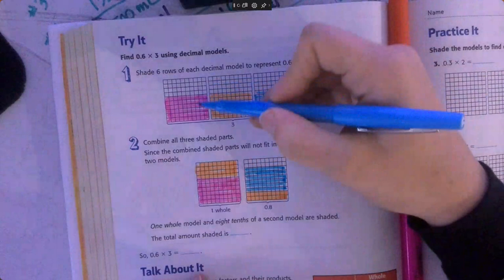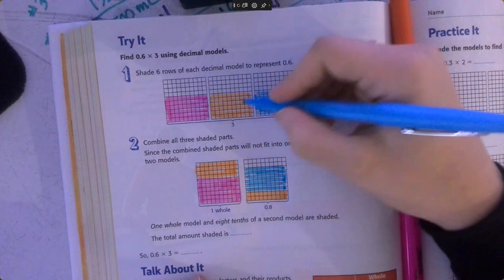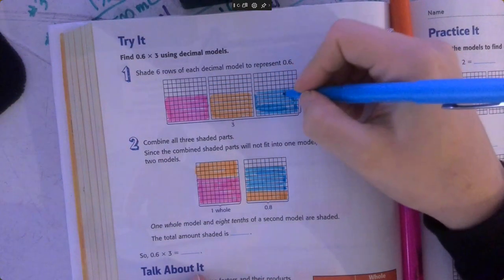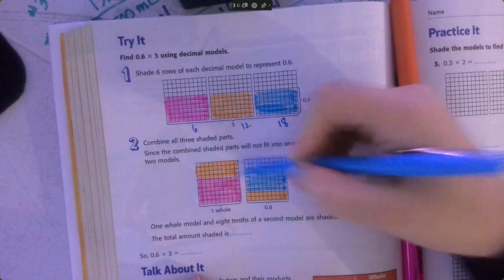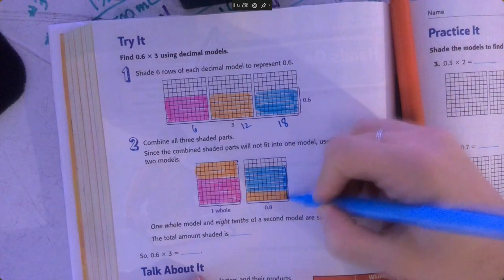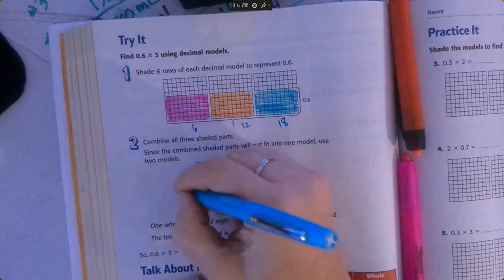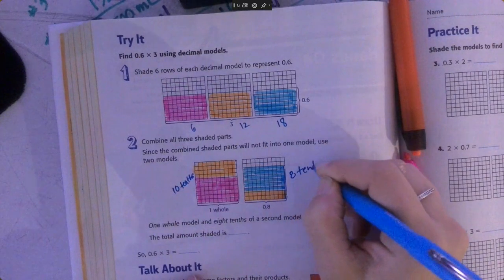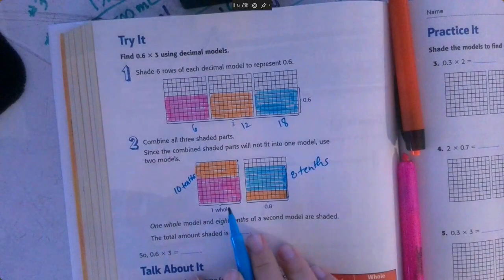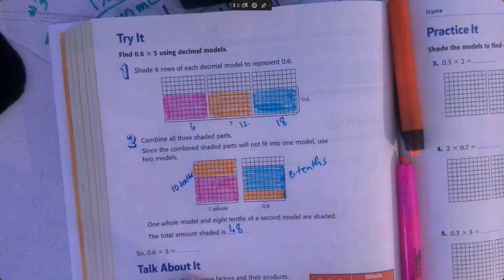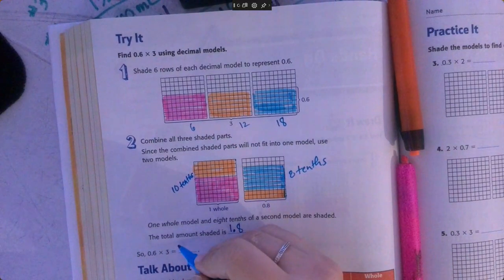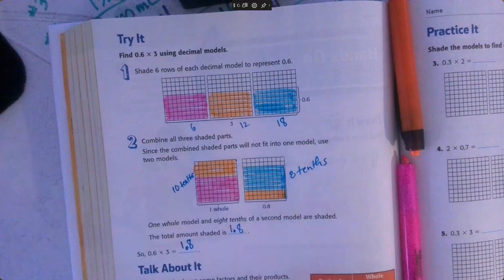Another way to do that would have been 6, 12, 18, right? 18/10. And then we know there's 10 in here and 8 more here. So we would have split this up 10/10 and 8/10. Notice that we now have one whole, so we would put 1 point and then 8/10. So 6/10 times 3 is 1 and 8/10.